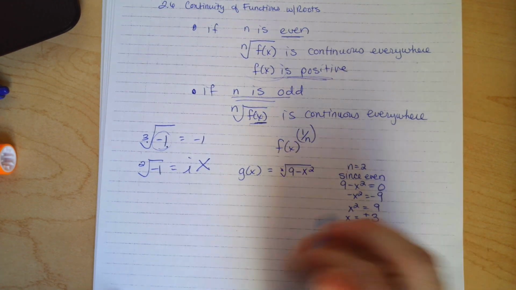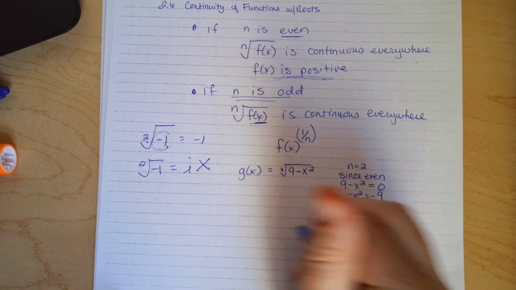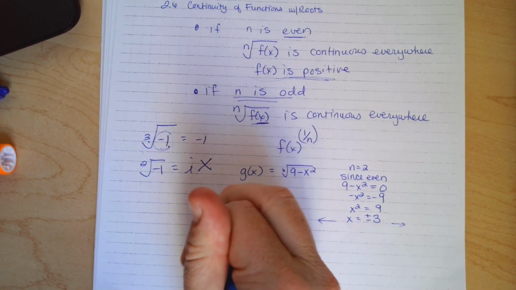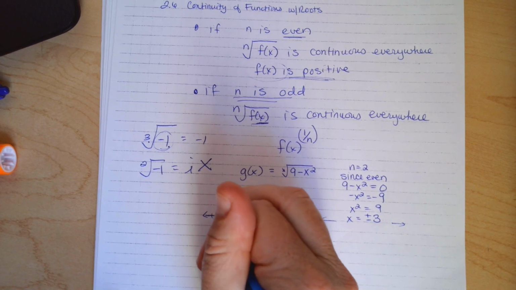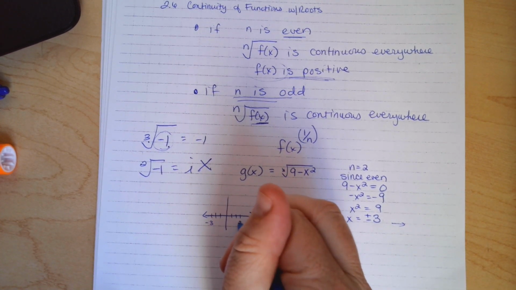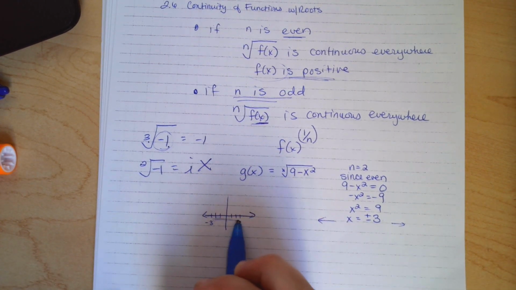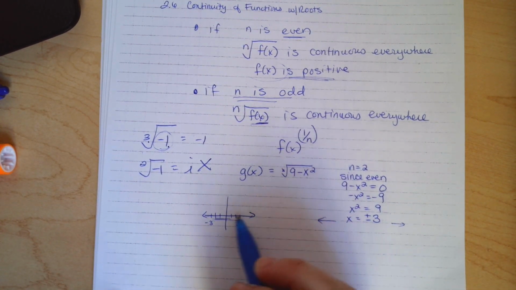On the number line we have negative 3 and positive 3, and everything in here is okay. 9 minus 0 is okay.